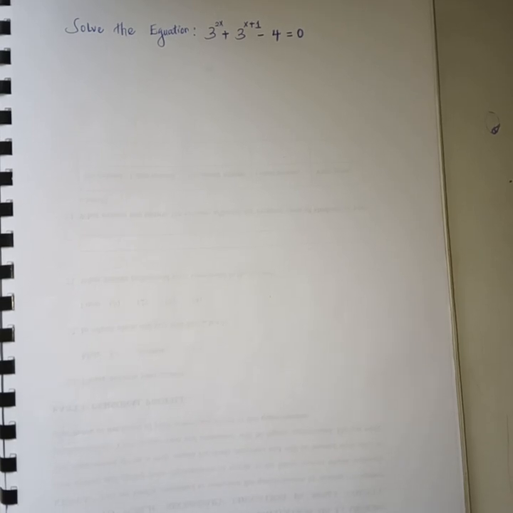Hello and welcome to our tutorial. In today's video we are going to solve the equation that you're seeing on your screen. These are basically testing indices, and we are going to solve it. We are going to crush it.